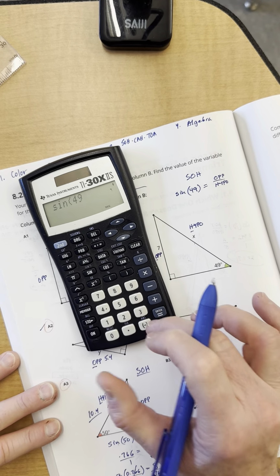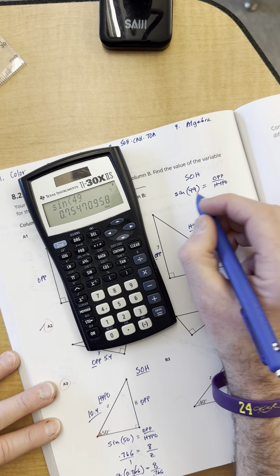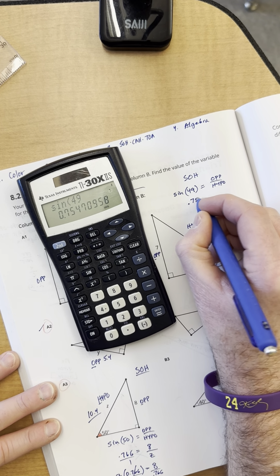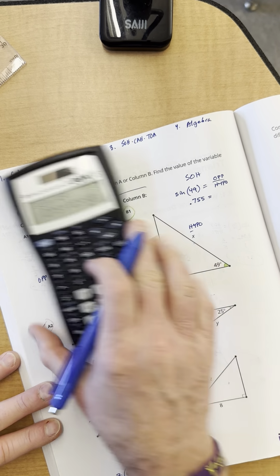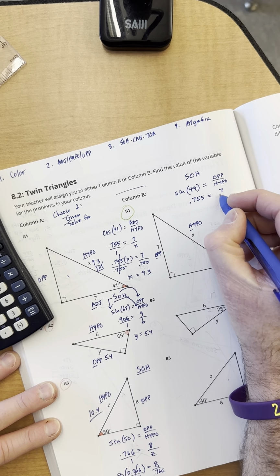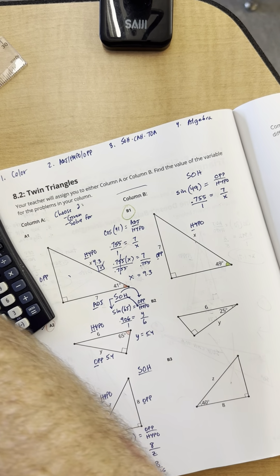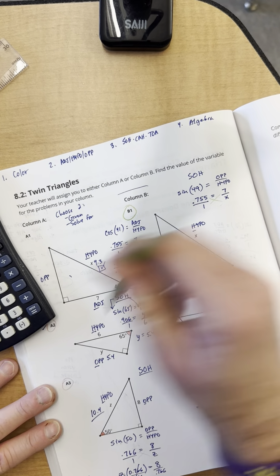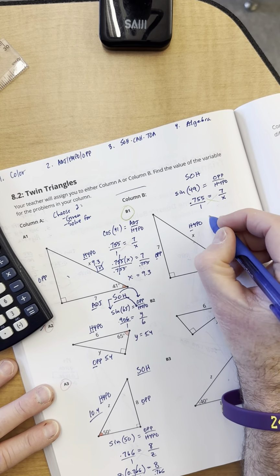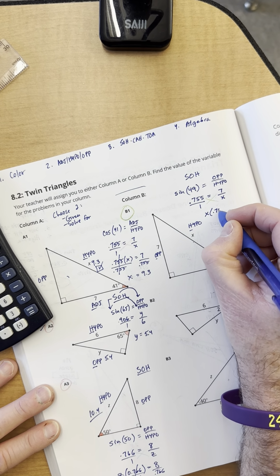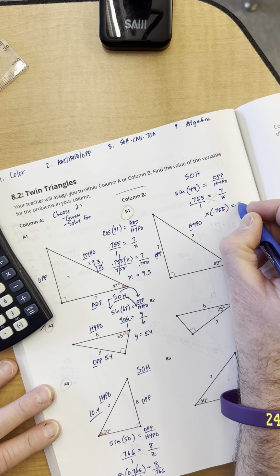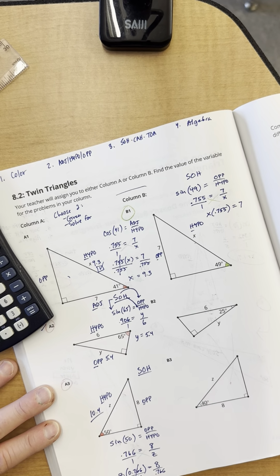Sin 49, answer 0.755. Opposite is 7. Hypo is X. Floating decimal, throw a 1 underneath. Cross multiply. X times 0.755 equals 7. 1 times 7 is 7.